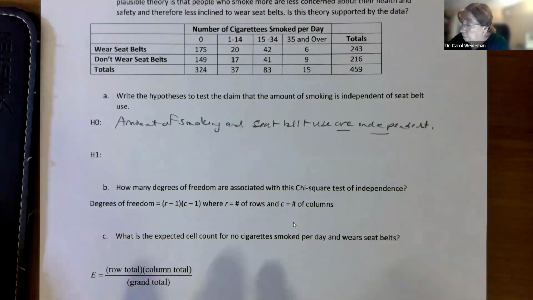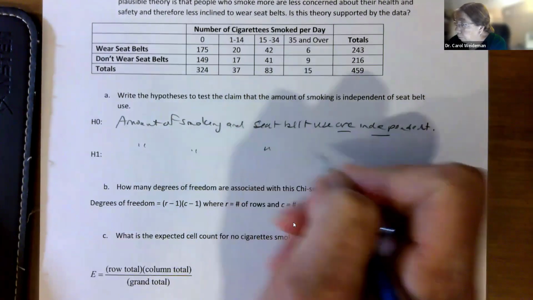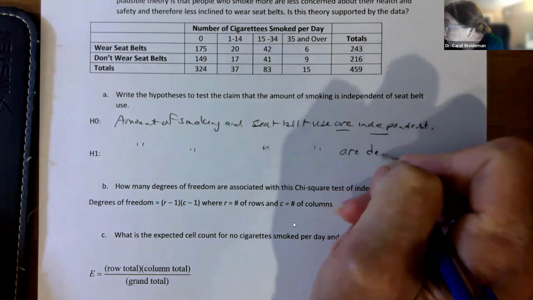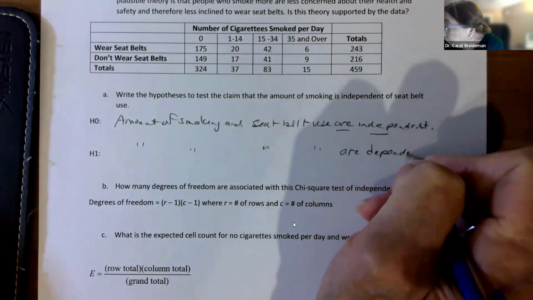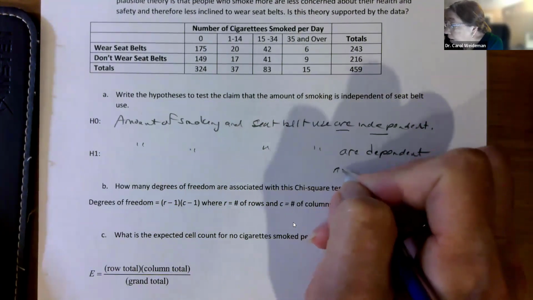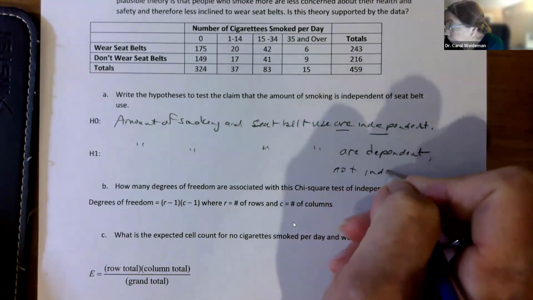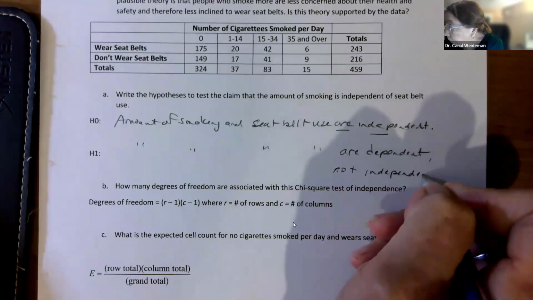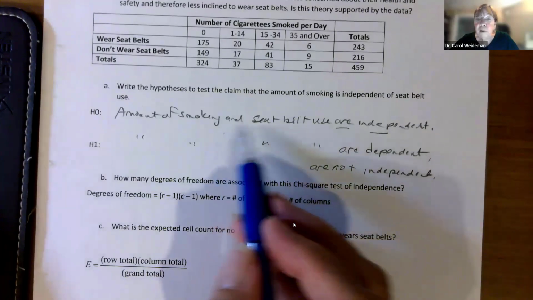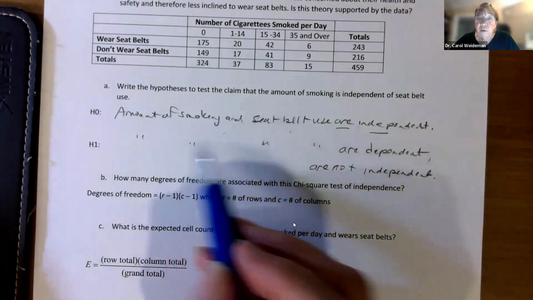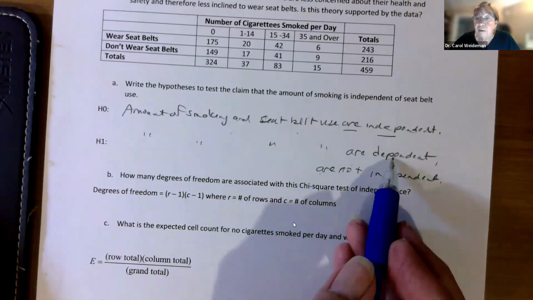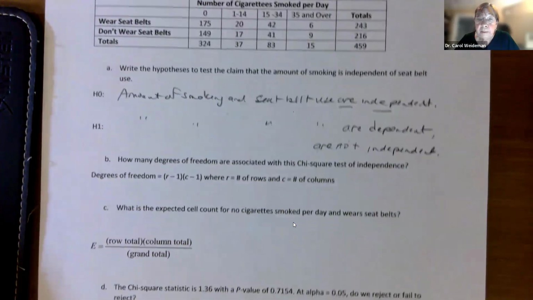My alternative is going to be, I'm just going to put dittos here because I don't feel like writing the whole thing out again, that these two variables are dependent. And in some of the problems in your homework, you may also see them written as not independent because they mean the same thing. So our null is always going to be the two variables are independent. The alternative is going to be the two variables are dependent, or you may also see it written as are not independent, because those two phrases mean the same thing.